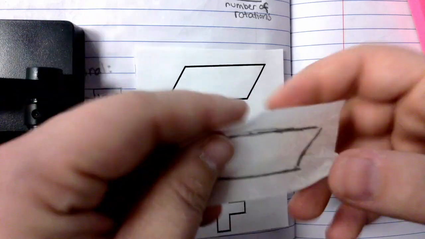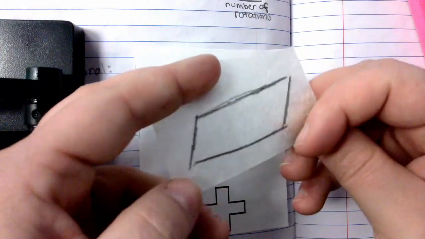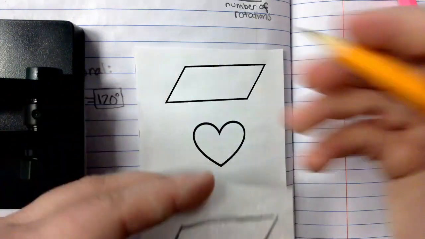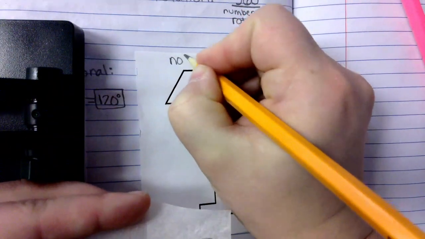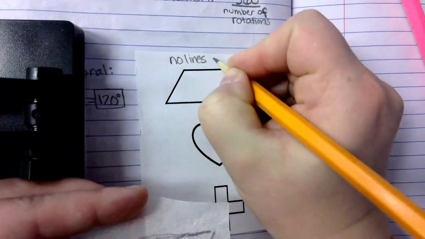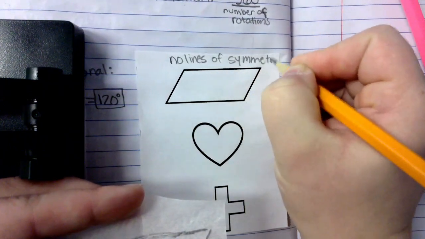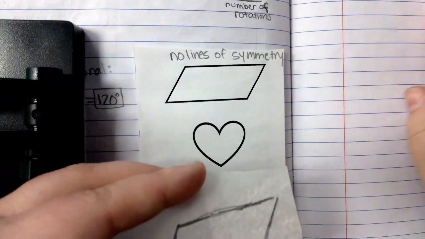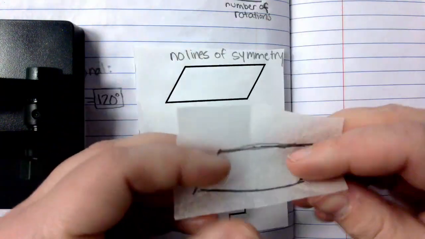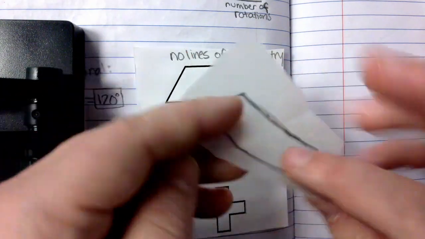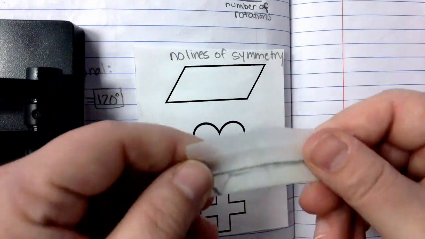There's no way where we're going to be able to fold this where it looks exactly the same. It's always going to be a little off. Doesn't work at all, which is crazy. You would think you could maybe get it to work, but no matter how you fold it, it's never going to land back on itself unless we twist it. Twisting is not symmetry. Alright, what about rotational symmetry?